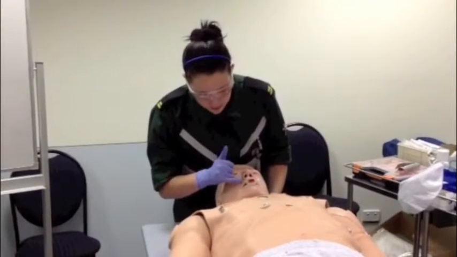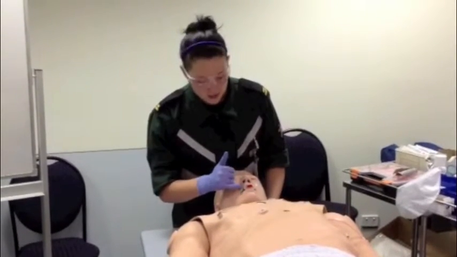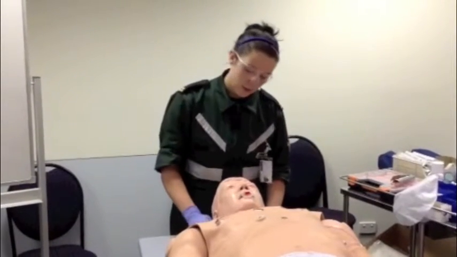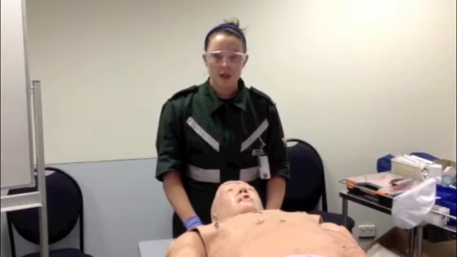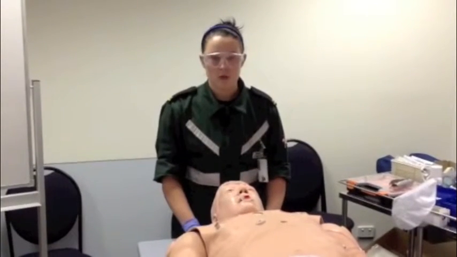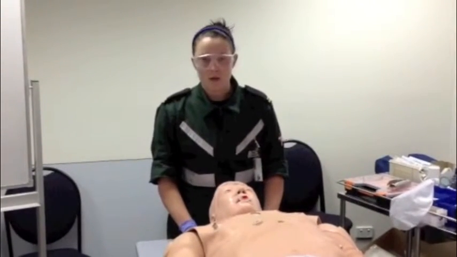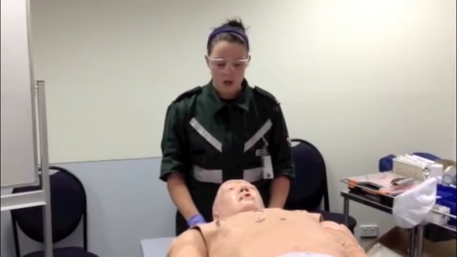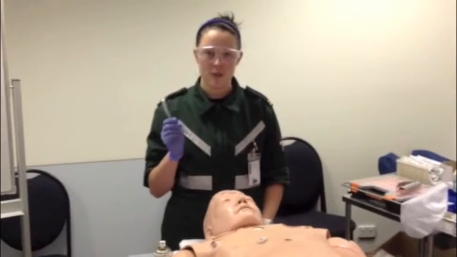You have to ensure that the tongue does not get caught between the teeth and the OPA. Once it's in, you must check for breathing or a gag reflex. One common error of this is inserting an OPA which is too small. This will not adequately depress the tongue, or if you insert an OPA that's too large, it may cause an obstruction.